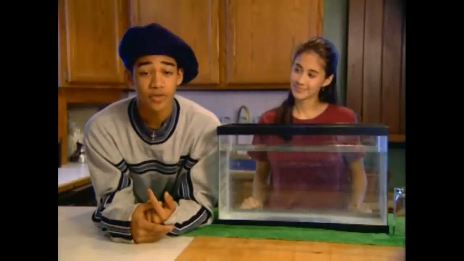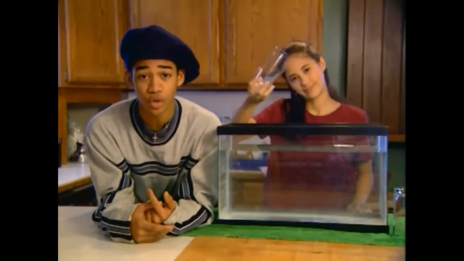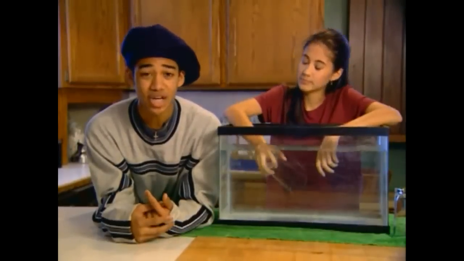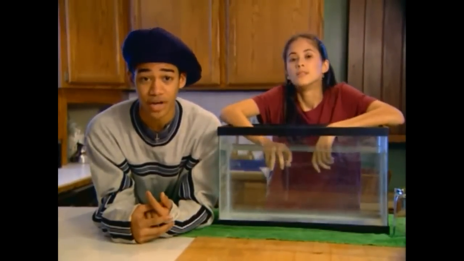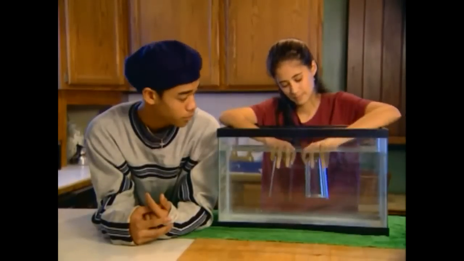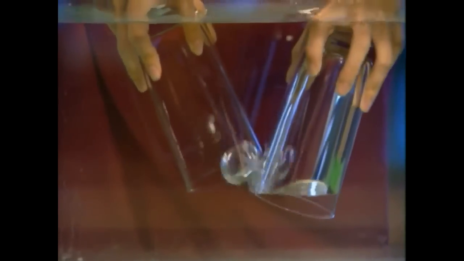Check this out. If you take an empty glass and try to push it underwater, the air in the glass pushes against the water. By tilting the glass, you let the air escape. Now, since air is a fluid, you can fill the glass up with air again. You just need to pour some air into the glass. Take another glass and push it underwater like before. Tilt the glass and let the air out and catch it in the glass filled with water.